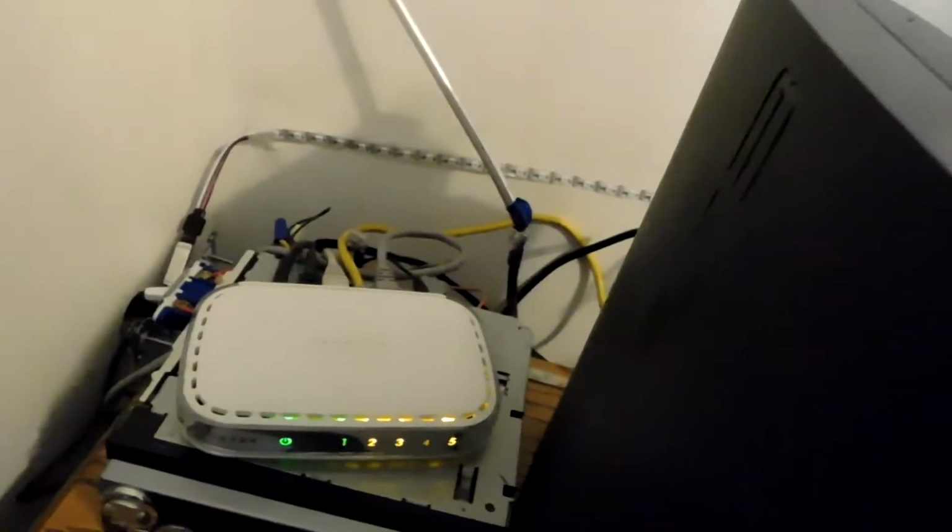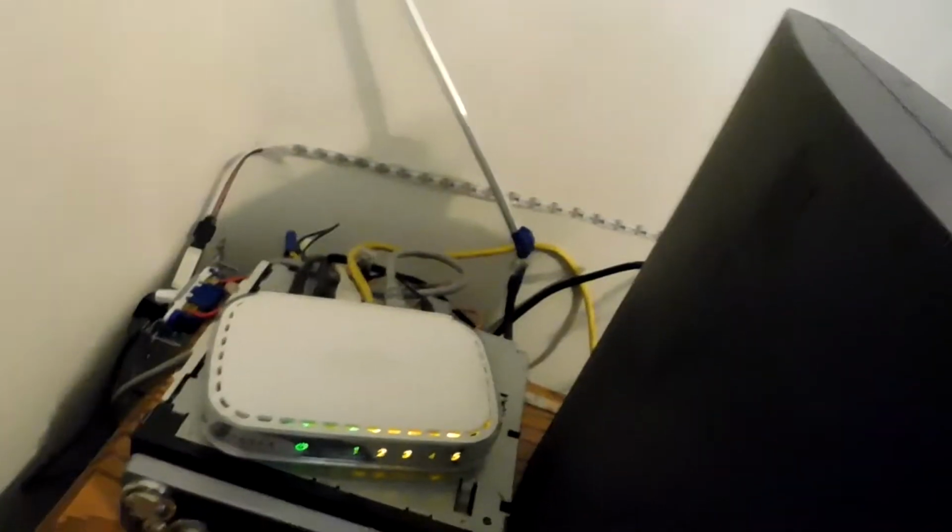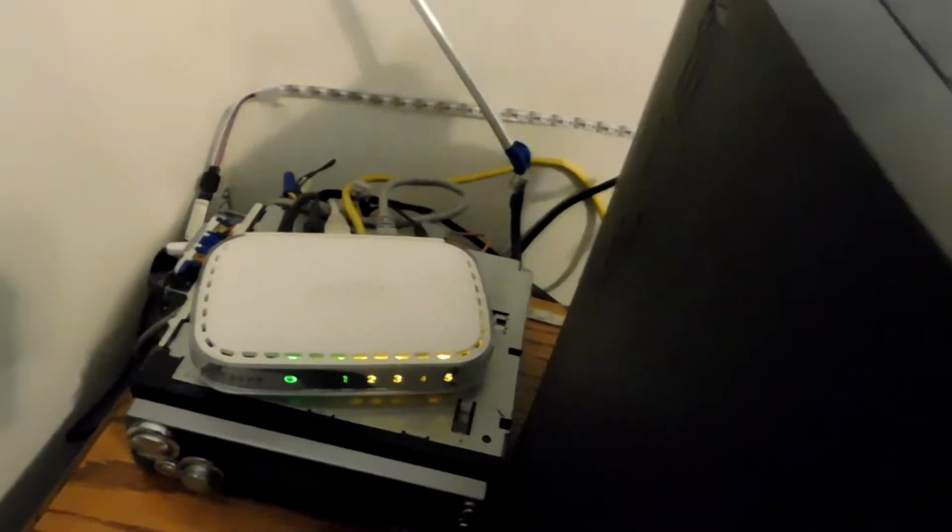You can buy a managed switch that manages all the devices, or unmanaged like this.